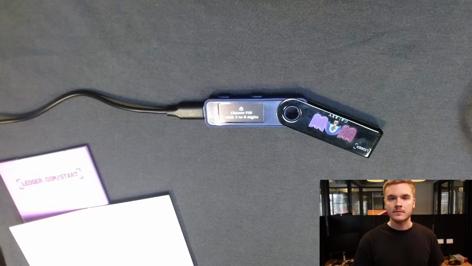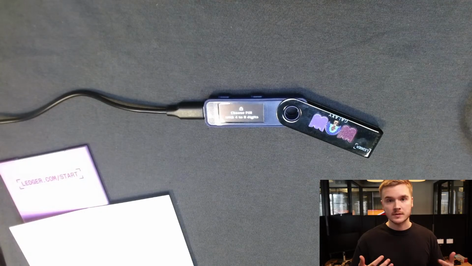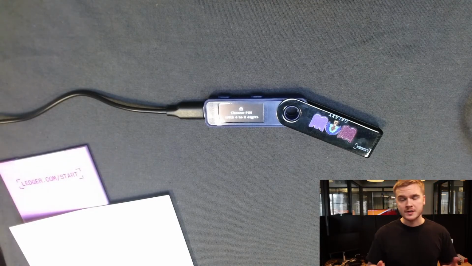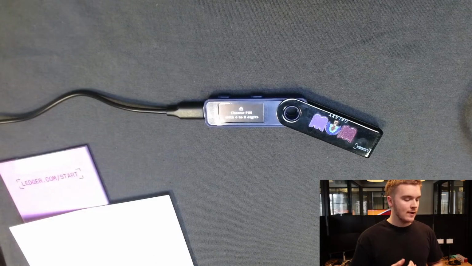You want it to be difficult to guess, impossible to guess, obviously, but also something that you can remember. So obviously, the more digits, the more secure. So whatever you think best fits your needs, I would say to go with.